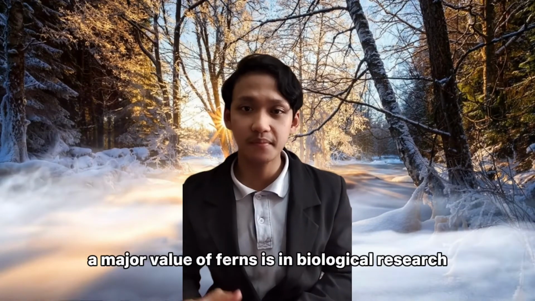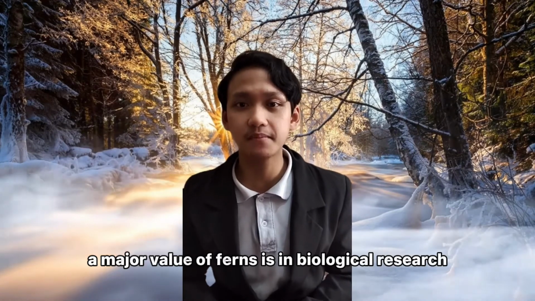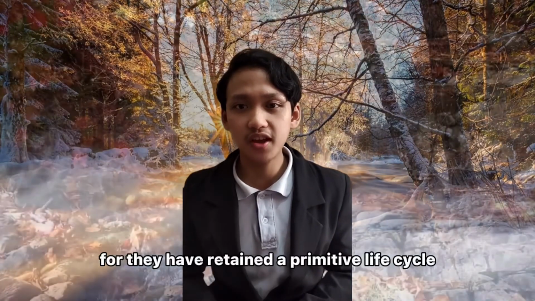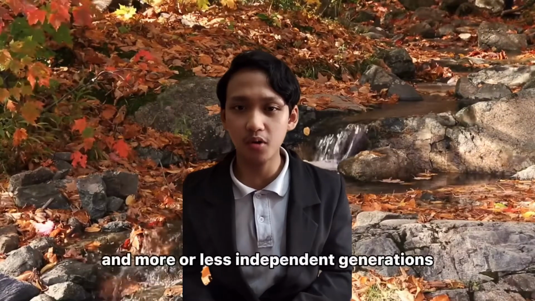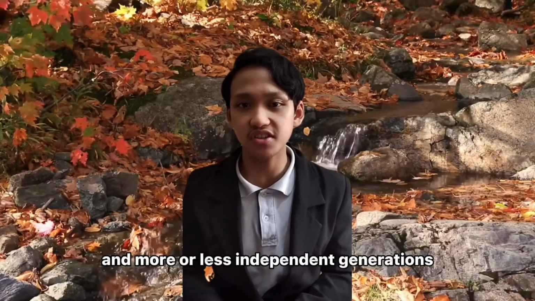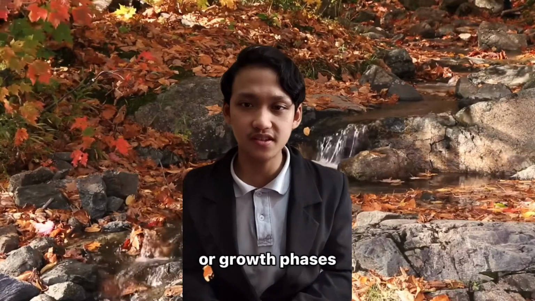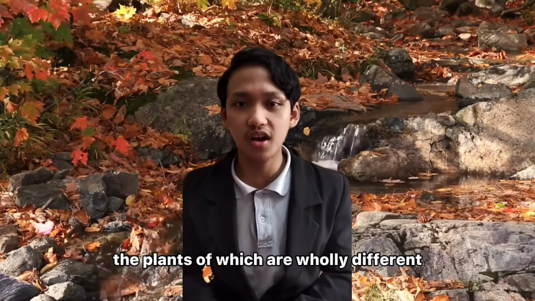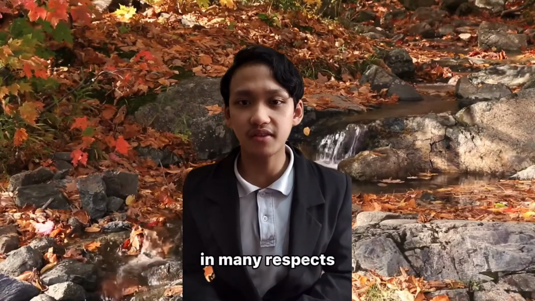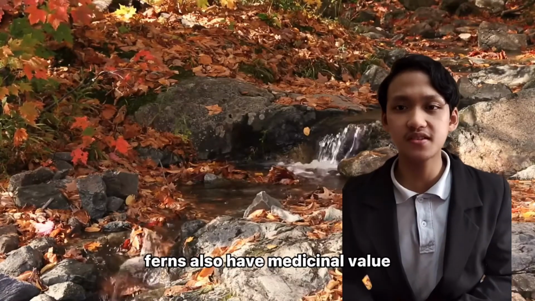Apart from that, a major value of ferns is in biological research, for they have retained a primitive life cycle involving 2 separate and more or less independent generations, or growth phases, the plants of which are wholly different in many respects. Ferns also have medicinal value.